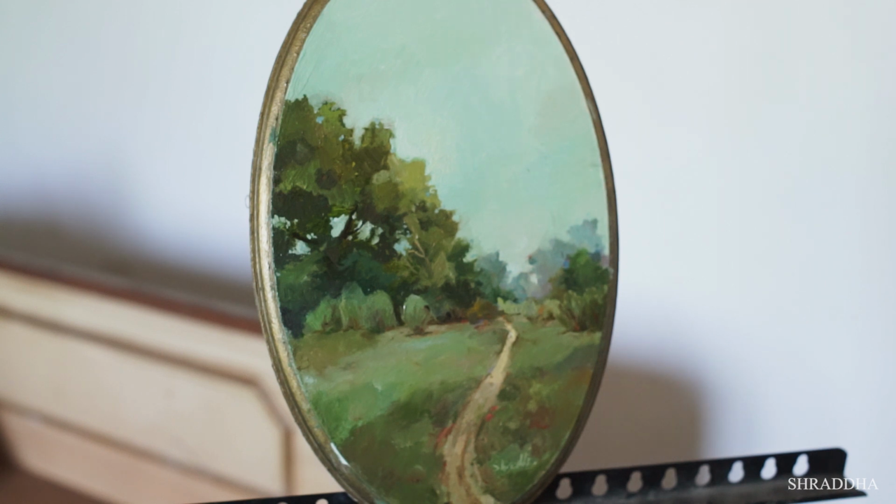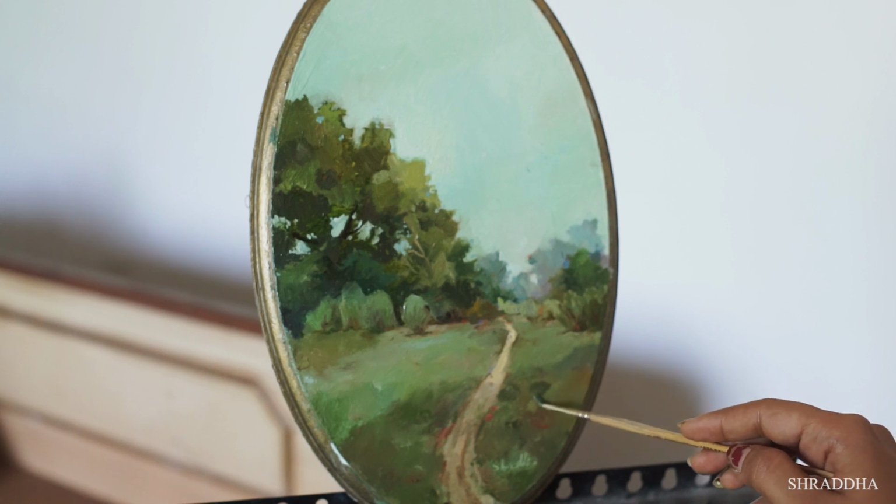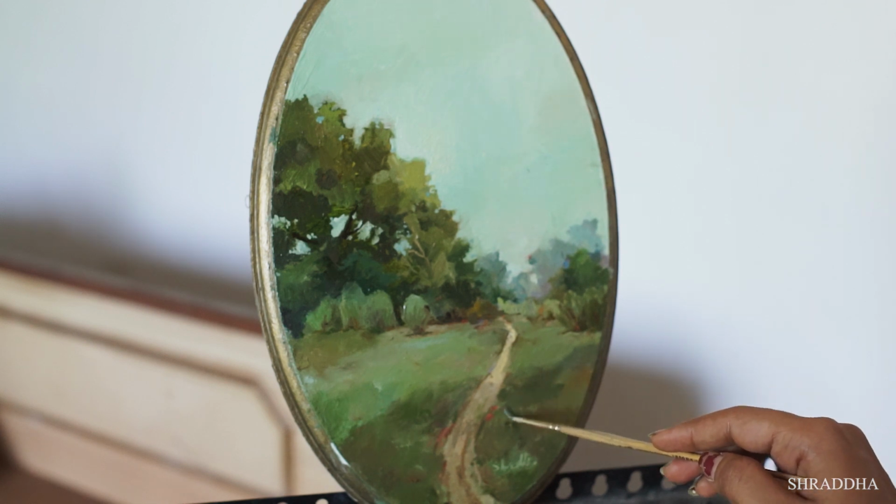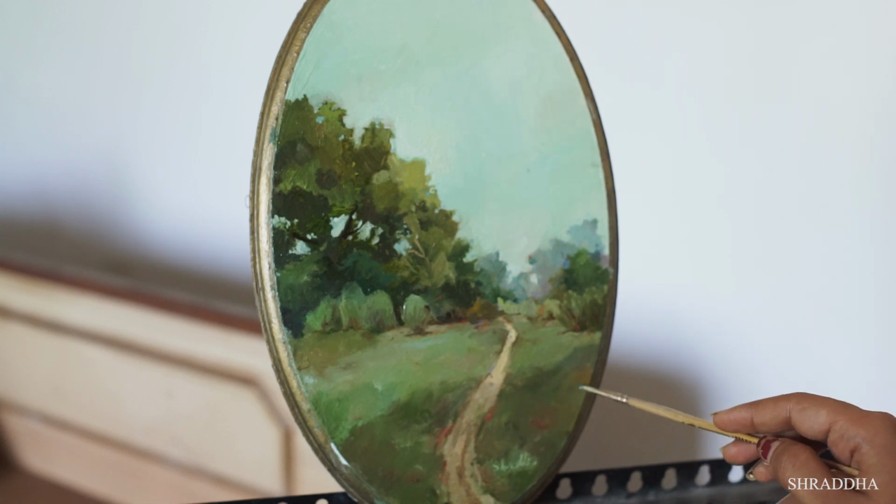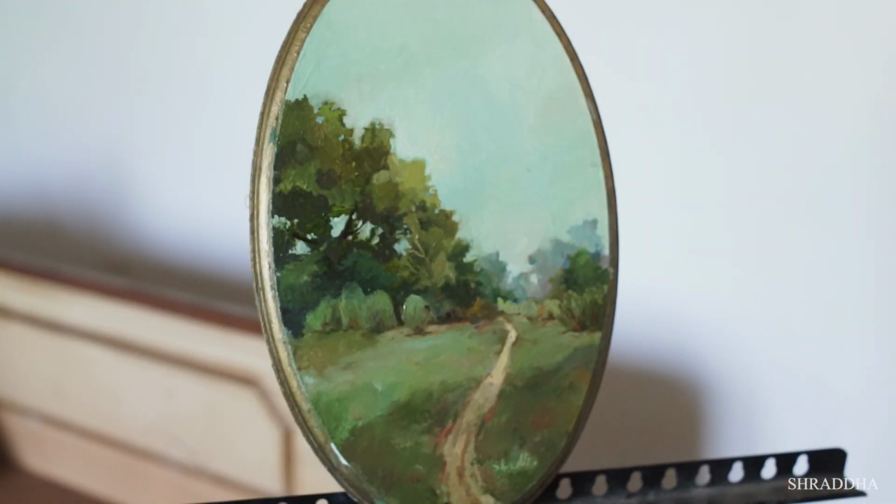I will fast forward the video a little bit so that you can see the detailing work that was going on. So now I find the painting a bit more interesting, because I have put the diagonal shape there of the shadow on the ground. So a little bit more detailing there.